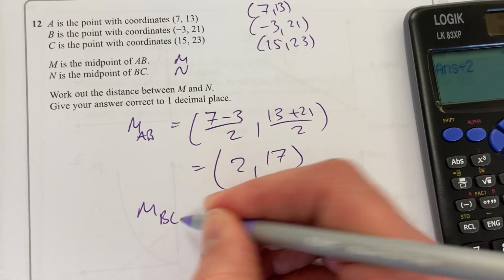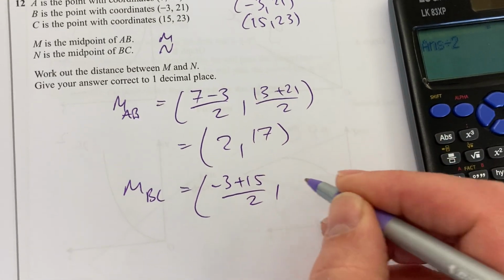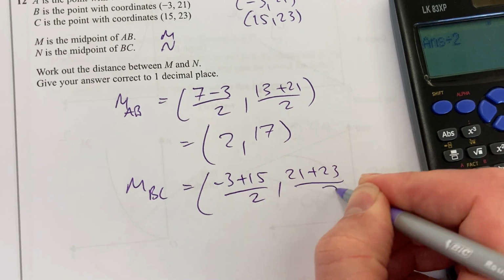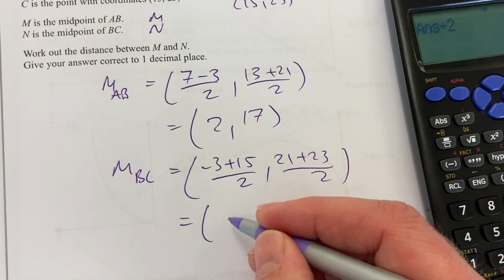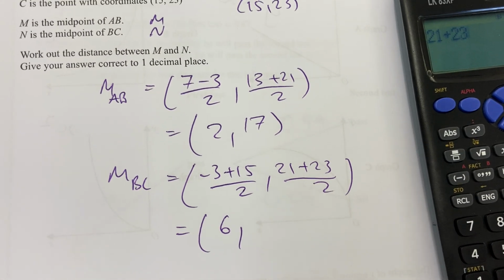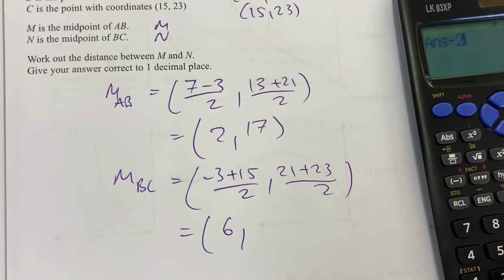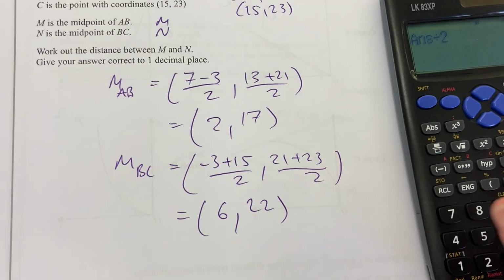The midpoint of BC is (minus 3 plus 15) over 2, (21 plus 23) over 2. That'll be 12 over 2, which is 6. And that'll be 21 plus 23 divided by 2, which is 22. So now I have (2, 17) and (6, 22).